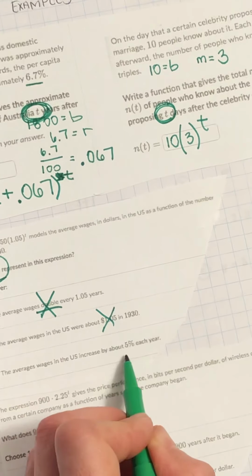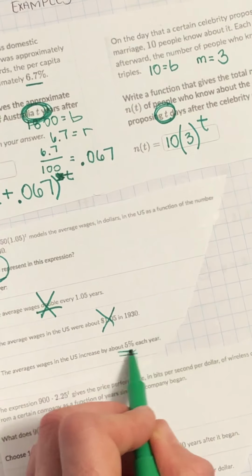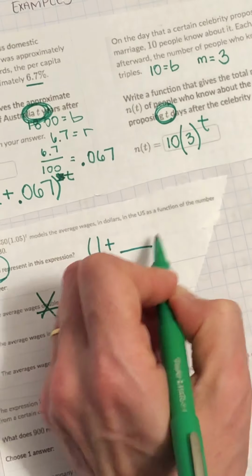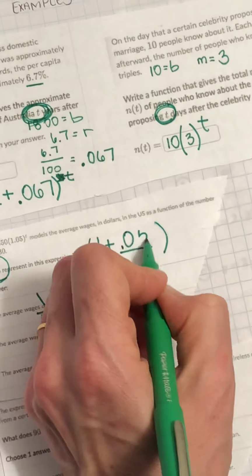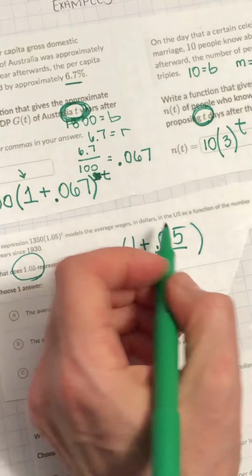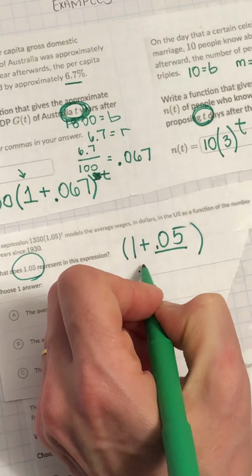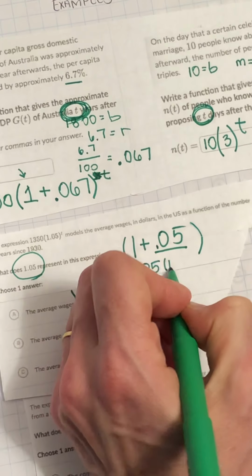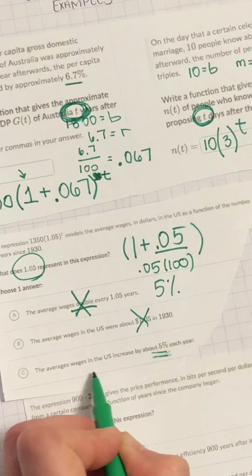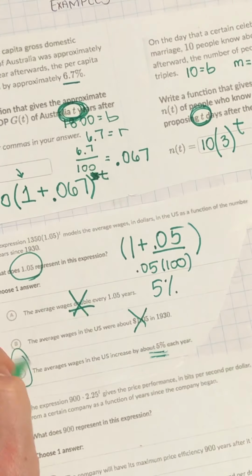Oh, the US increases by about 5% every year. Well, remember, this could be 1 plus some number, and that gives you the same answer as your 1.05. And as a percent, if we wanted to go backwards, we would multiply by 100, which is 5. So the average wage increases by 5% each year. That's this one.